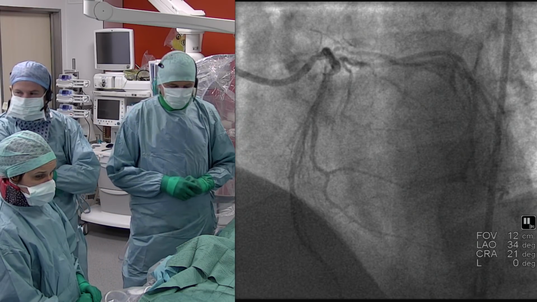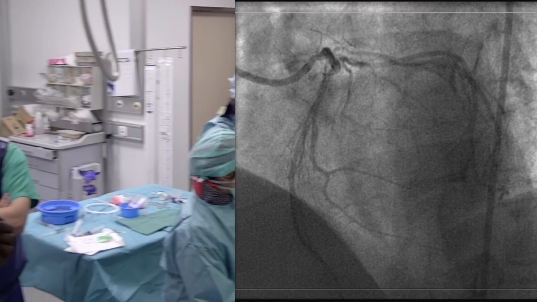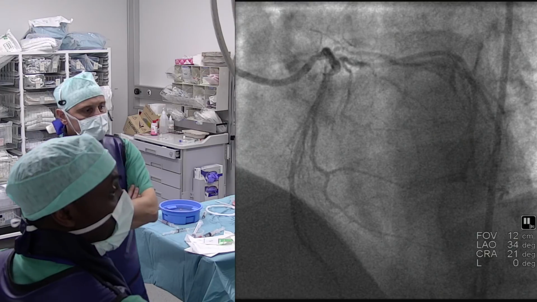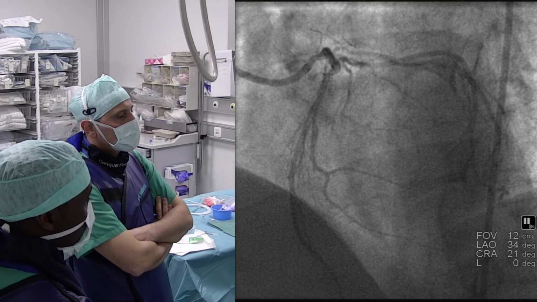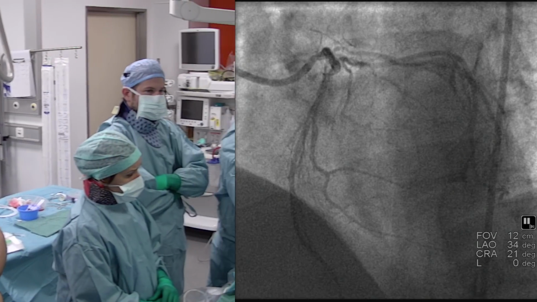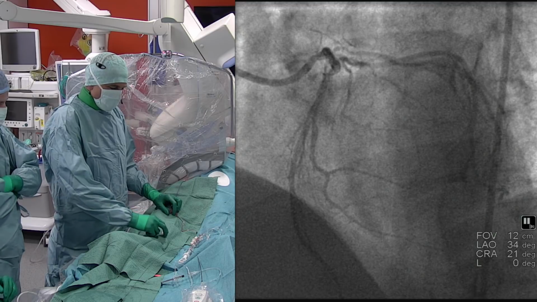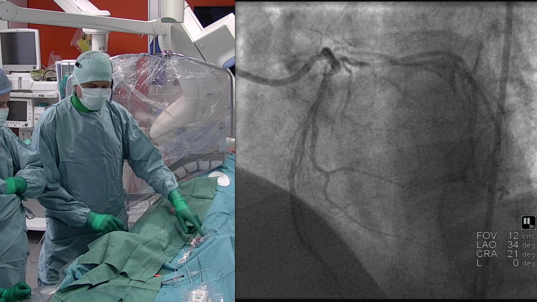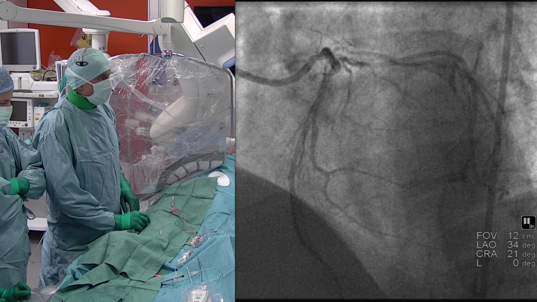Agree? Very good. I think the flow of your decision making in this case is pretty clear. So just to summarize, what you have now at your disposal is a pressure wire. So what you're going to do is a step-by-step functional assessment of the left main LAD lesion. Okay, so we follow you.